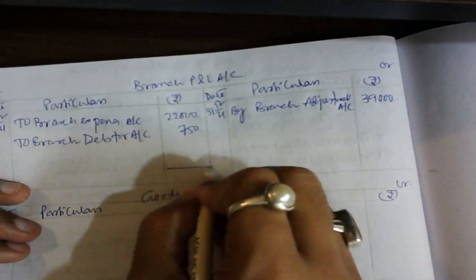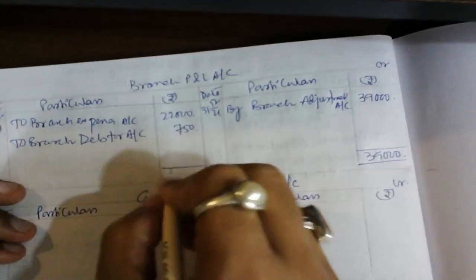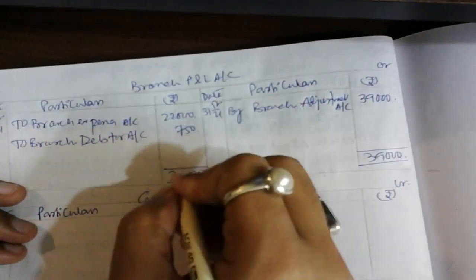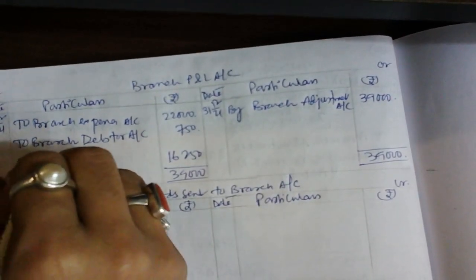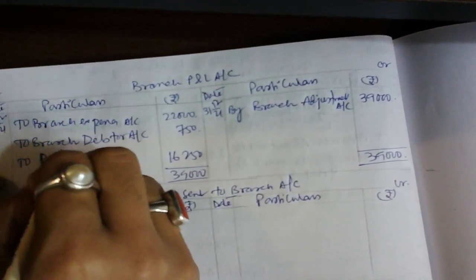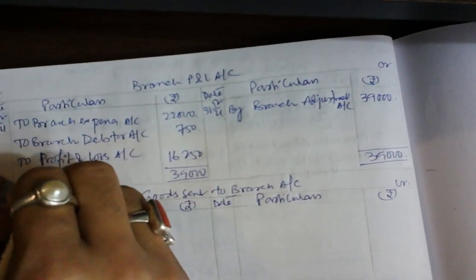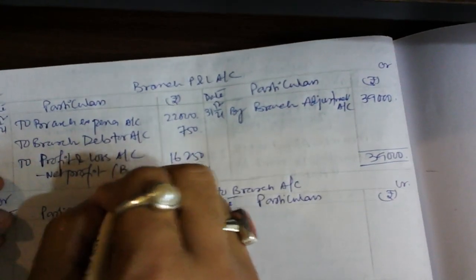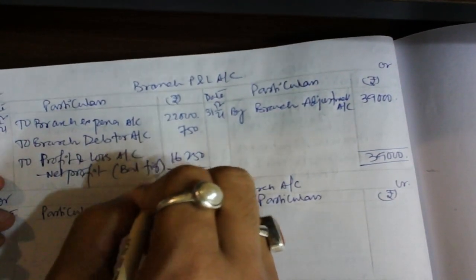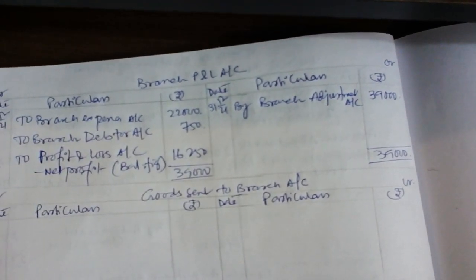Now we need to close this and calculate the branch P&L profit, net profit or loss. 39,000. Add 750 and 250 to it, and it comes to 23. So 16,250. It means to profit and loss account. We can write here net profit. You can write balancing figure. Okay. So net profit balancing figure, that is what I have done.